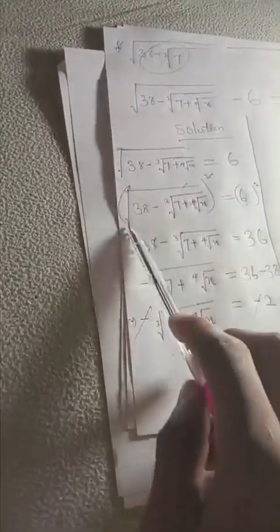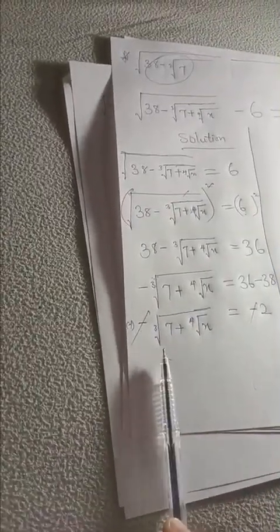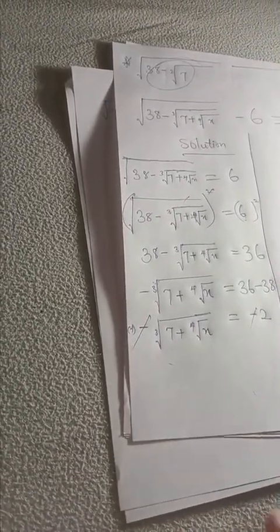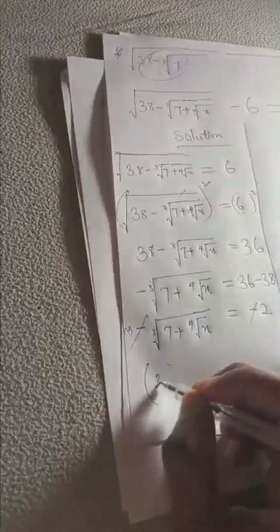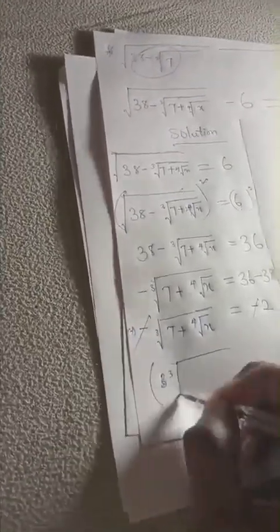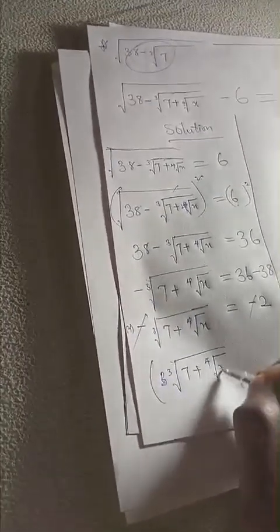The next thing we are left with now is the cube root. When you check the cube root, as we did in the first place, the one affecting everything was the square root, and we took the square of both sides. In this case, the one affecting everything is the cube root. That means we are going to take the cube of both sides. We find the cube of the cube root of 7 plus the fourth root of x equals the cube of 2 as well.